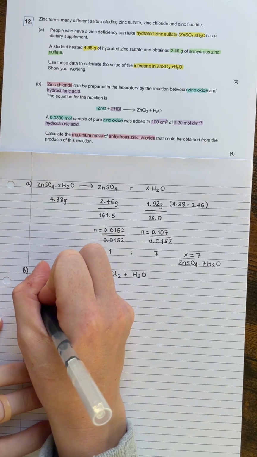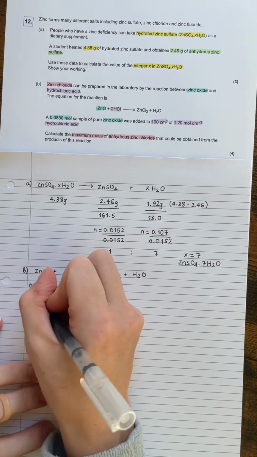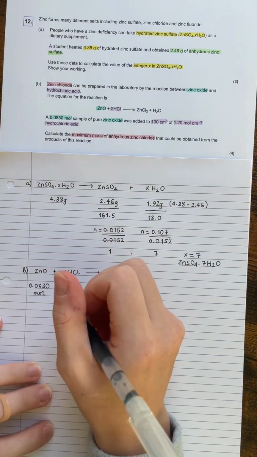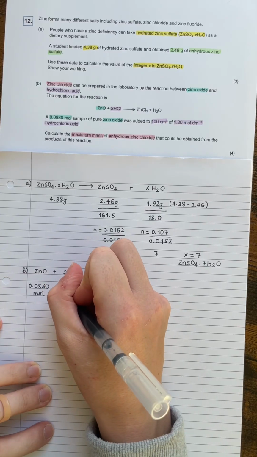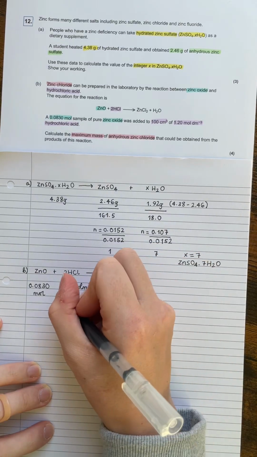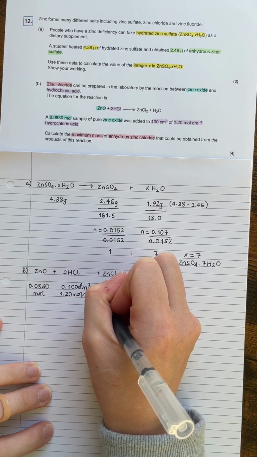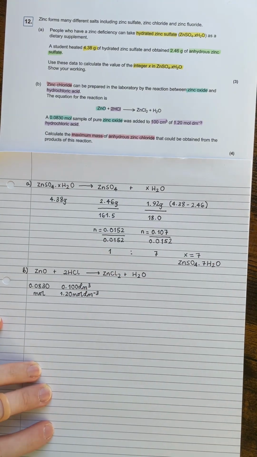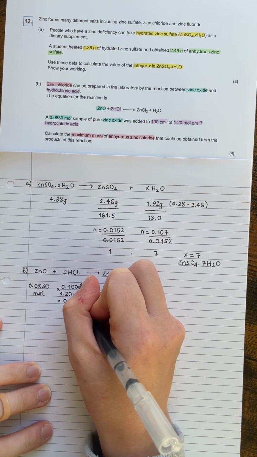So I'm going to write 0.0830 moles under the zinc oxide, and then we've been told we've got 100 centimetres cubed, which we have to convert to decimetres cubed, so that's going to be 0.1 decimetres cubed, and then we're given the concentration as 1.20 moles per decimetre cubed. So then we can work out the moles. Moles is concentration times volume, so 0.1 times 1.2 gives me 0.12 moles.